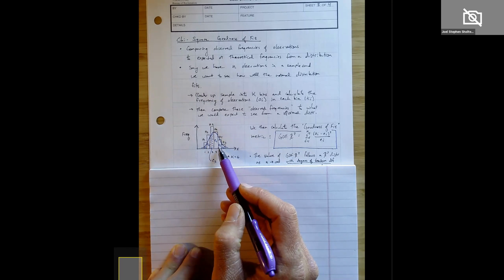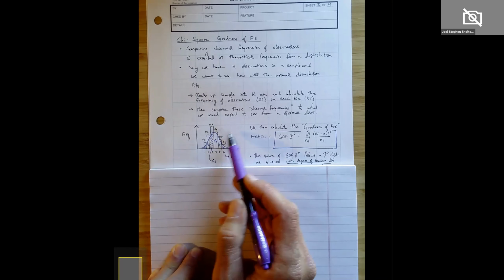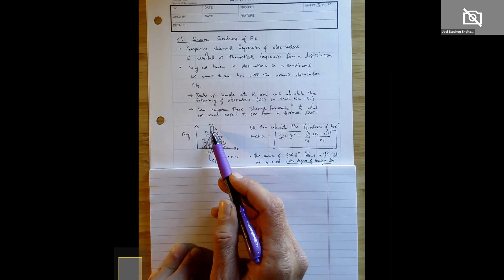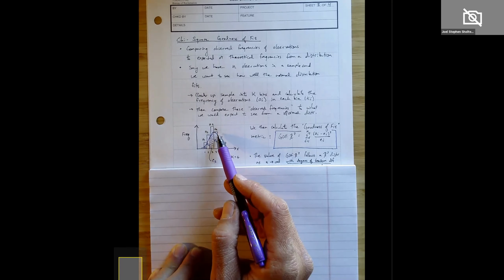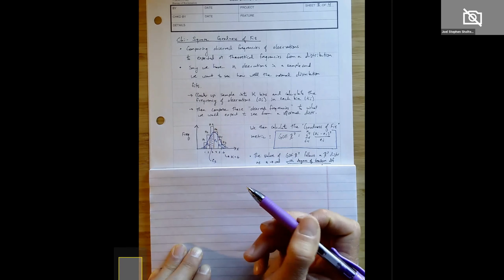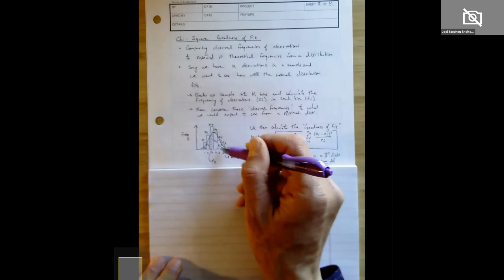If it is the same distribution, that area should be similar to the observations in our histogram. So we're basically comparing the area of a discretized, chunked up normal PDF to a histogram.